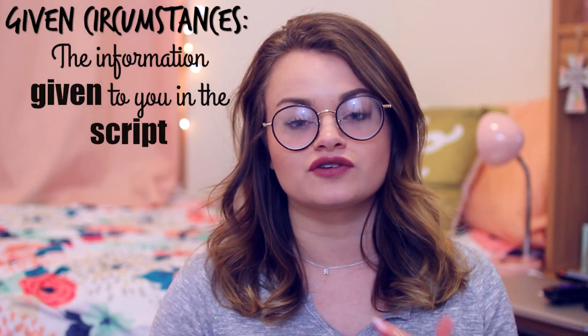Since the super objective is so big, on a lifetime goal kind of stance, sometimes it's a little bit hard to identify if you're just given a scene for an audition or something like that and you don't have a lot of context. But what I would suggest doing is getting a piece of paper and writing down all of your given circumstances for that scene or for that play.